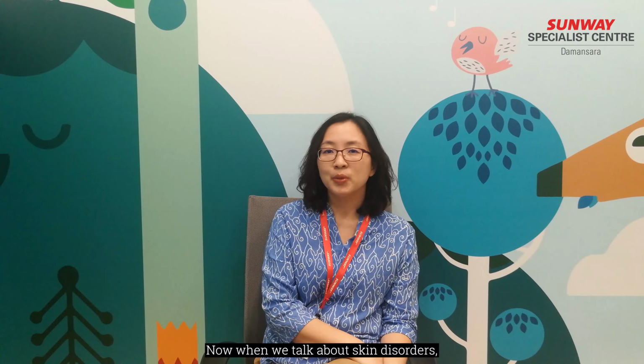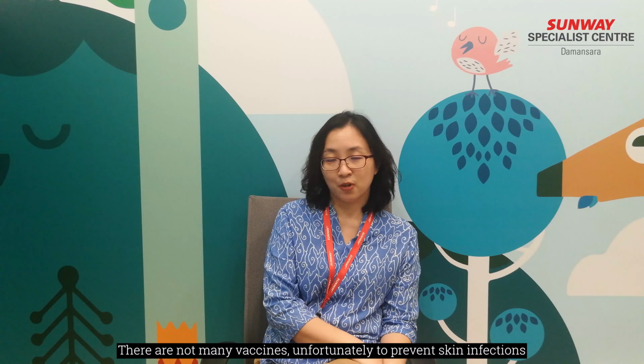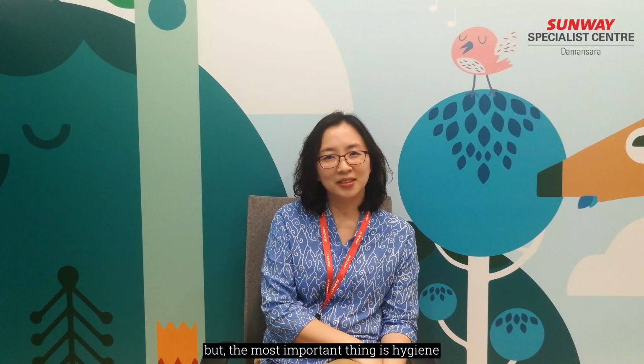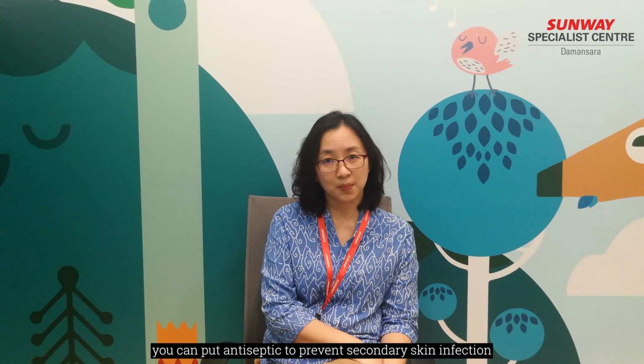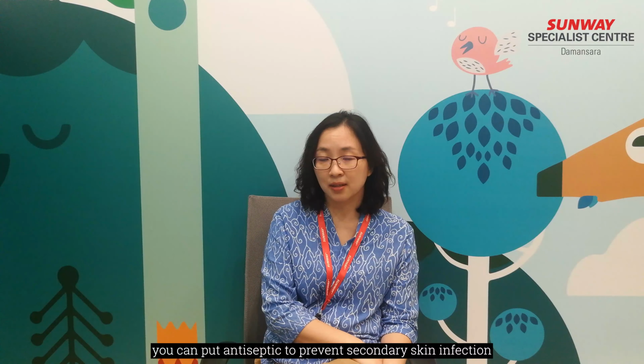So how do we prevent infection in childhood? When we talk about skin disorders, there are unfortunately not many vaccines to prevent skin infections, but the most important thing is hygiene and surveillance. For example, when you have a fall or a cut, always clean it and dress it properly, and if you need it, you can use an antiseptic to prevent secondary skin infection.